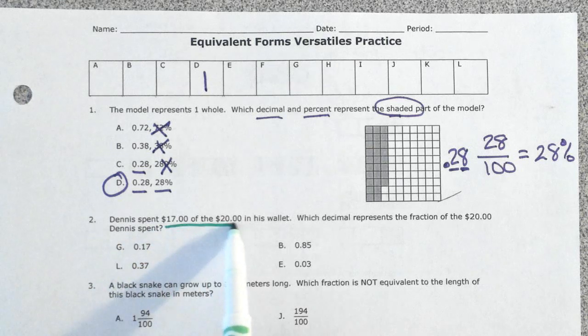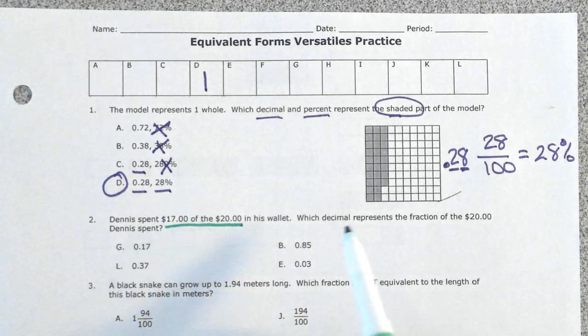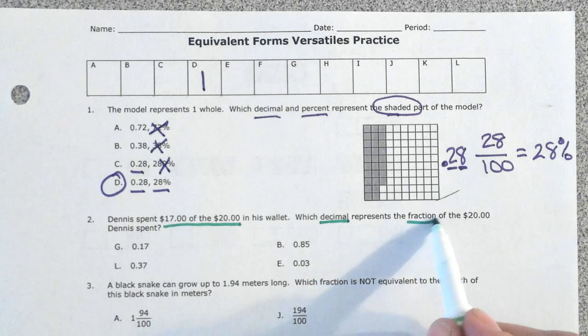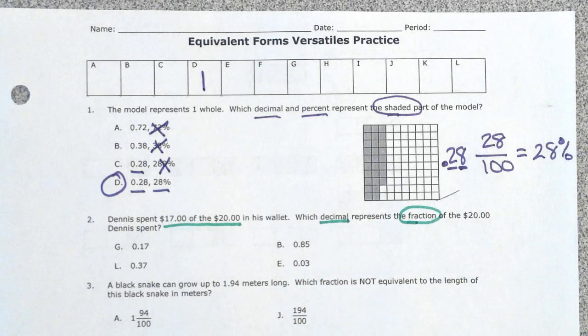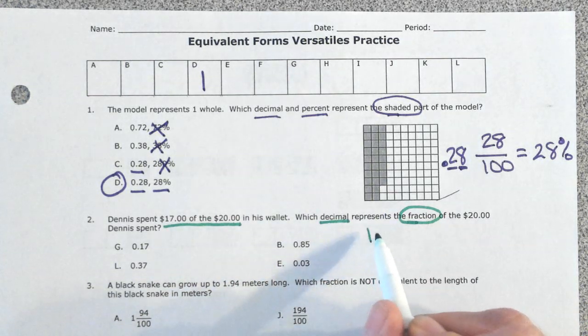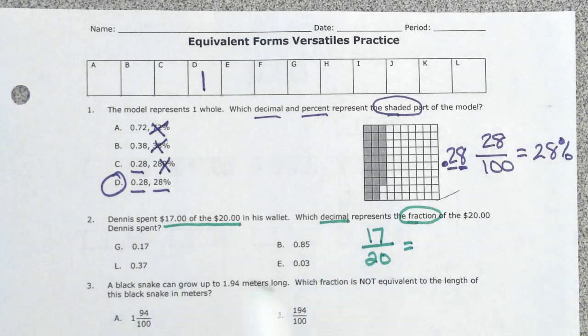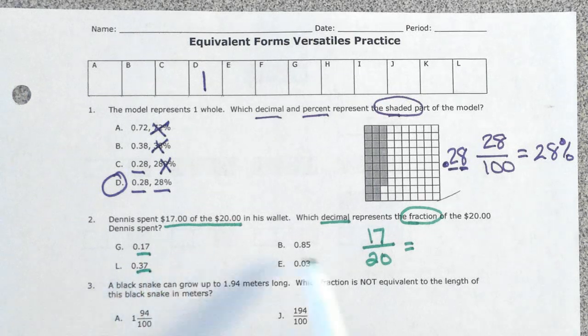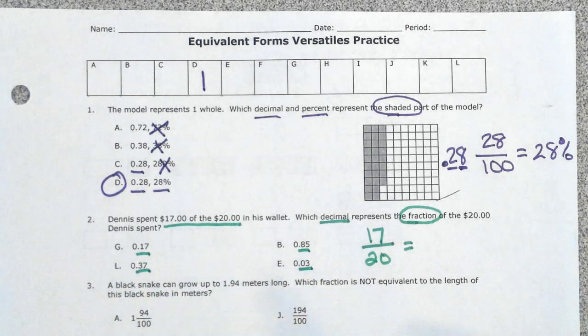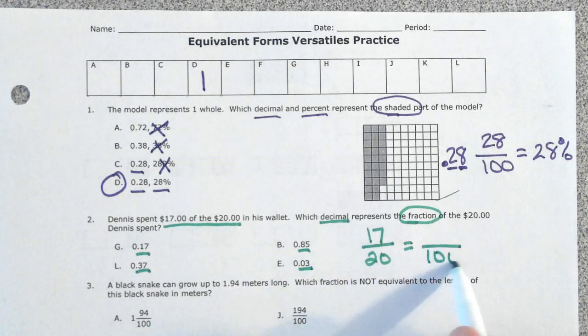Dennis spent 17 of the $20 in his wallet. Which decimal represents the fraction of the $20 Dennis spent? Well, this is a fraction question. You do not subtract 20 minus 17. That's not what it's asking for. What fraction of the money did he spend? He spent 17 out of $20. Now, all of our decimals go to the tenths, hundredths place, so we want to make our denominator go to 100.